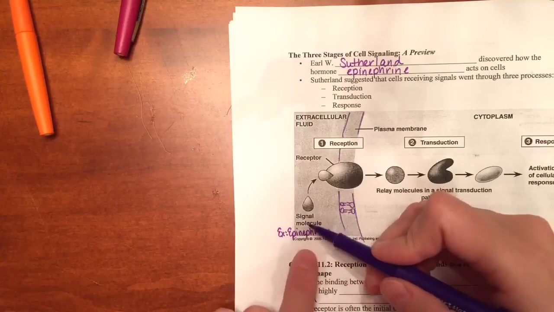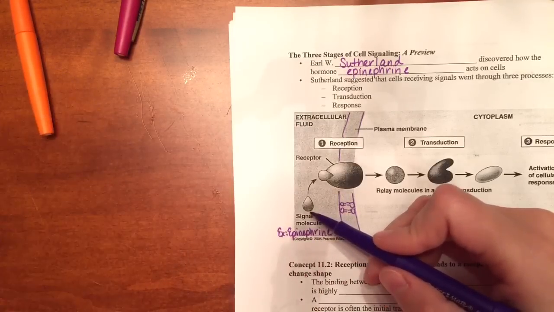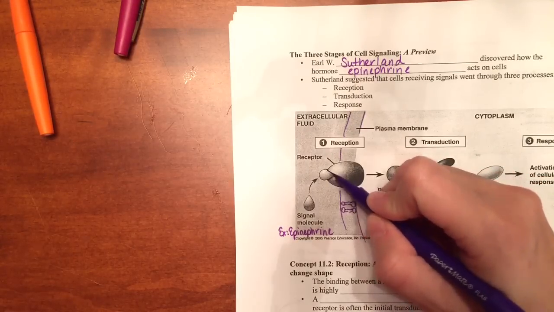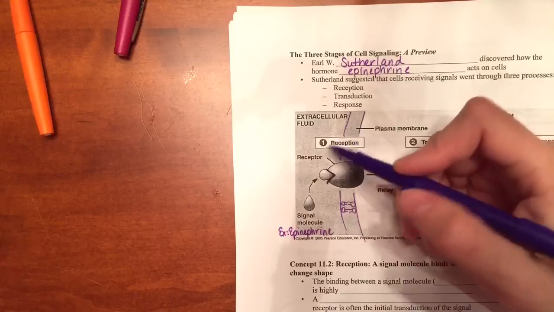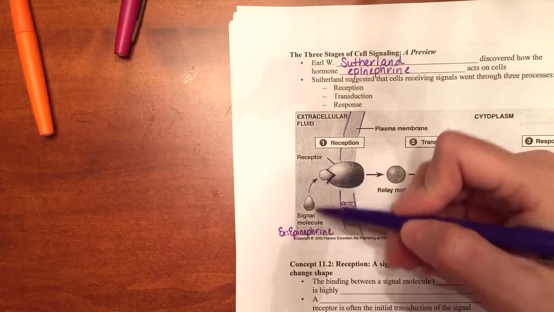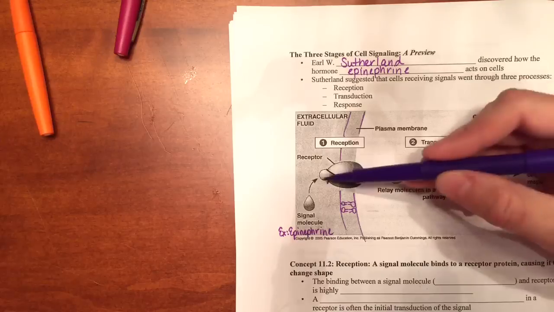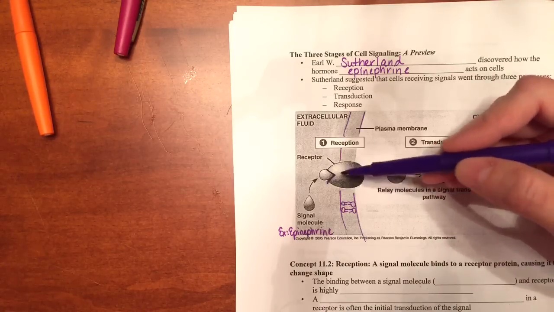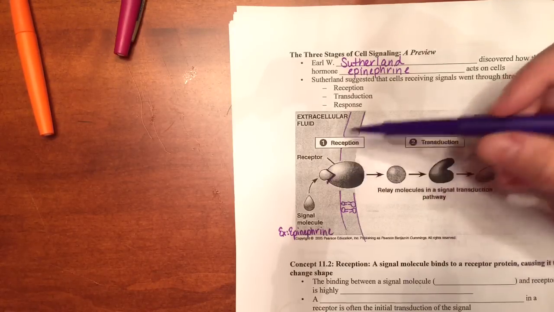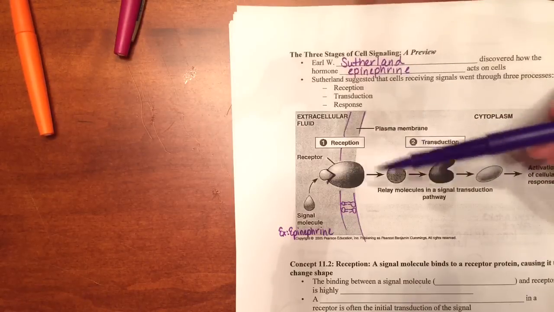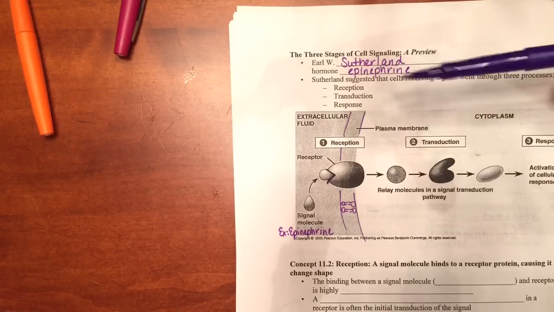The signal molecule, if this is a hormone, comes from another part of the body through the bloodstream and gets to your target cell, and that signal molecule can bind to that receptor because it has a complementary shape. And so then they bind. That binding is called reception. Notice the signal molecule isn't entering into the cell, but yet you're going to get a change to happen inside the cell.